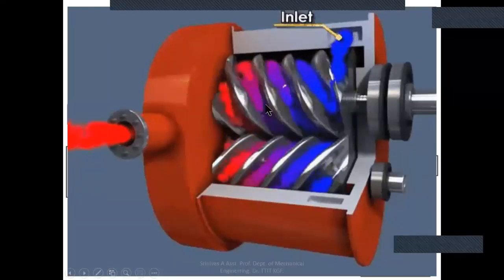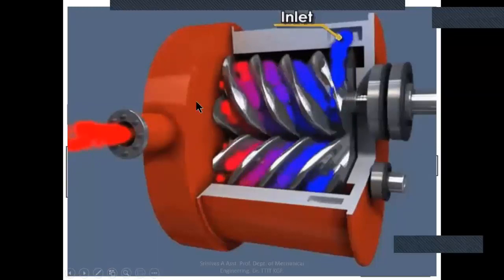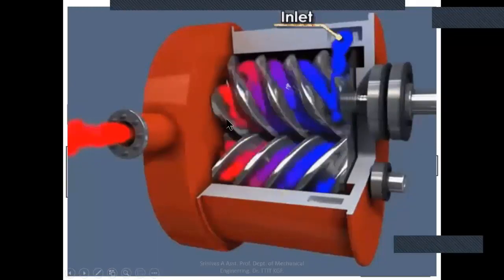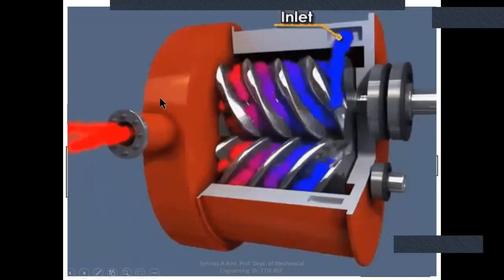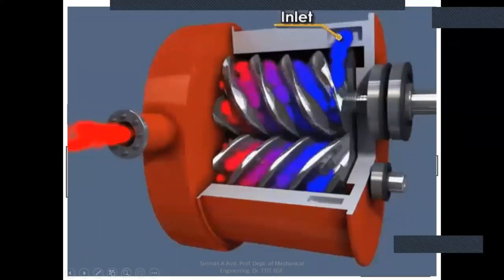There is a gap there. Through that gap, water will be delivered to the outlet. Like this, continuous water flow takes place. So like this, the screw type of pumps work.